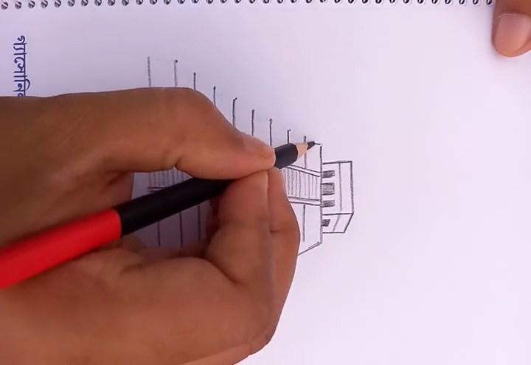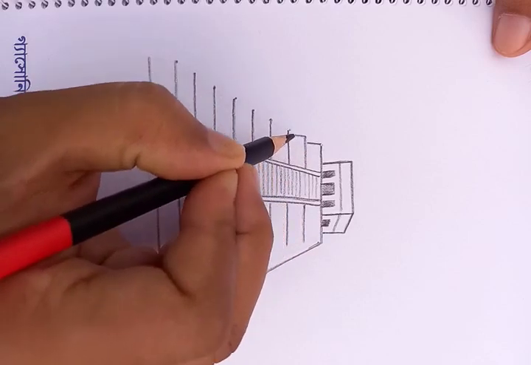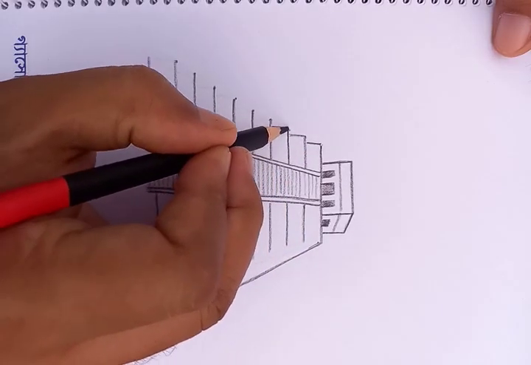Now we are going to connect the staircase here at the bottom.